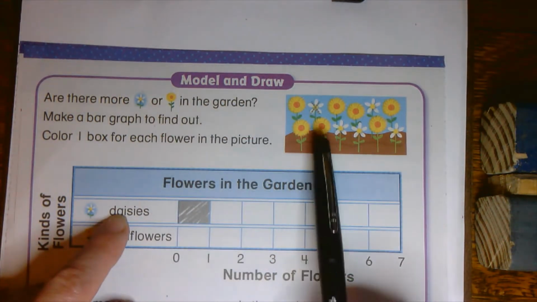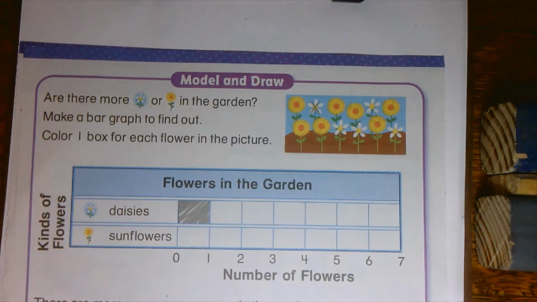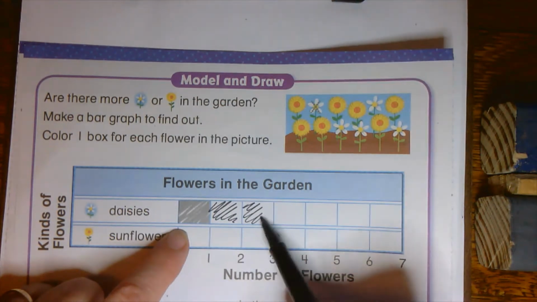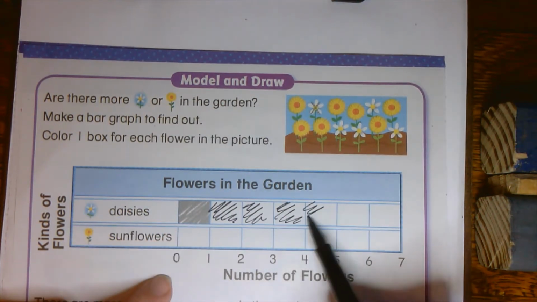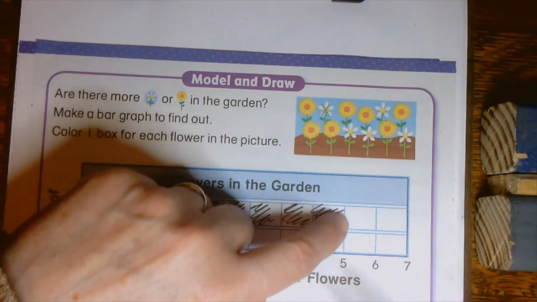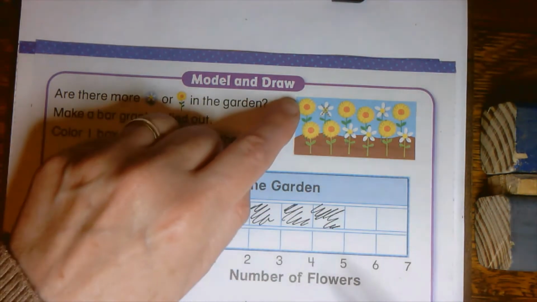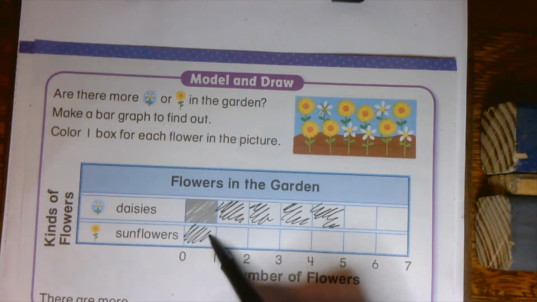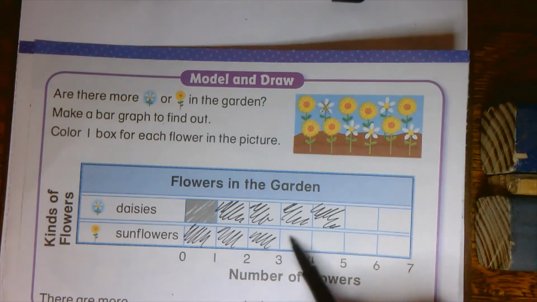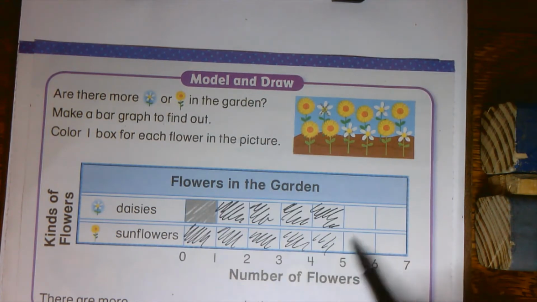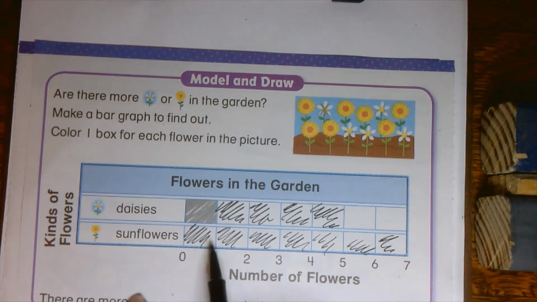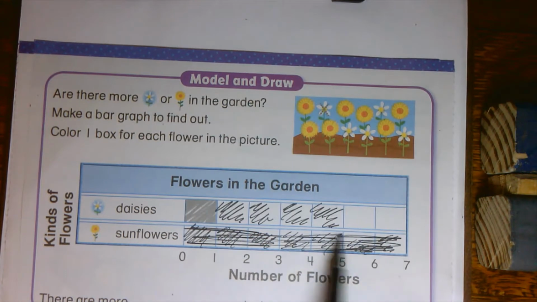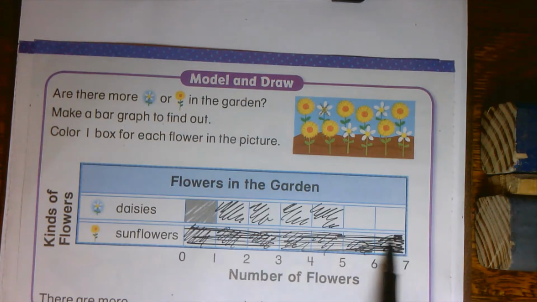So here's daisies. 1, 2, 3, 4, 5 daisies. They've already colored one in for us. 2, 3, 4, 5, and you can see that now makes a bar that goes down to 5. Now sunflowers, there are more. 1, 2, 3, 4, 5, 6, 7. And of course, to actually have this be a bar graph, we kind of want this bar to go out like this, nice and solid down here to the end.